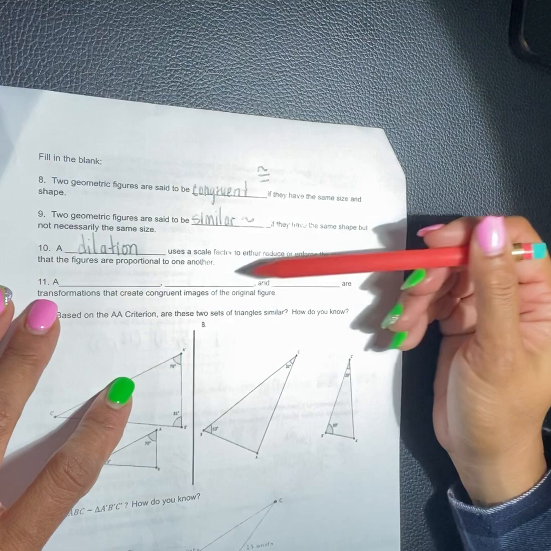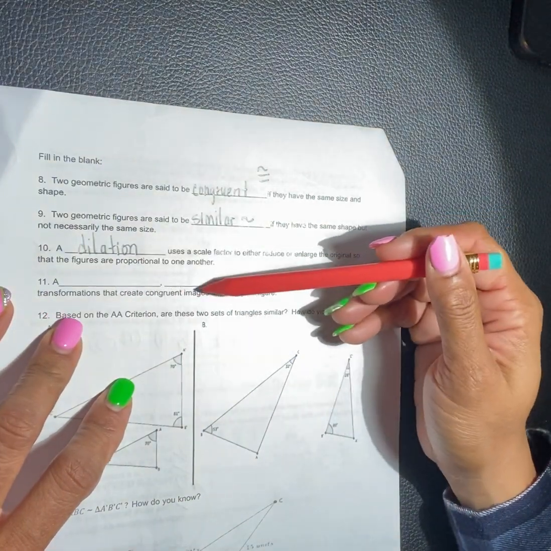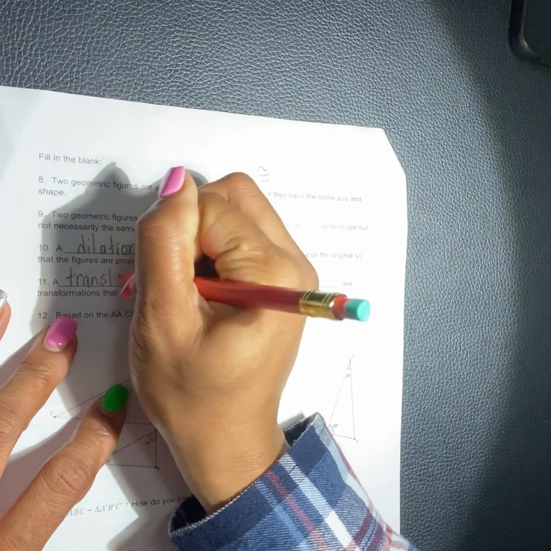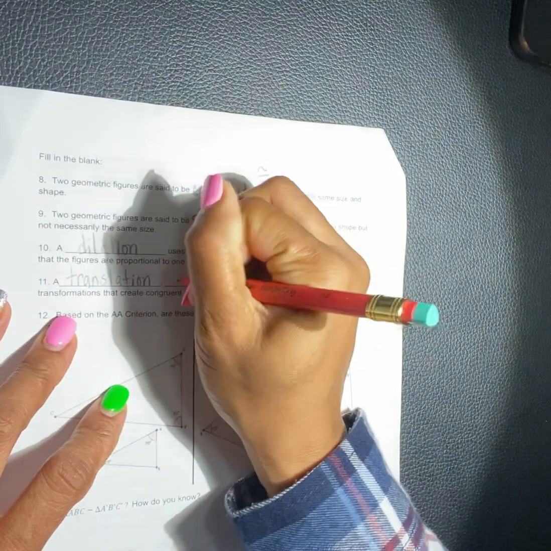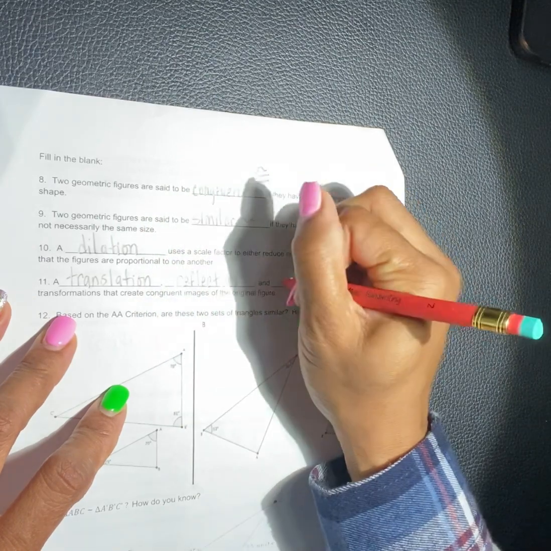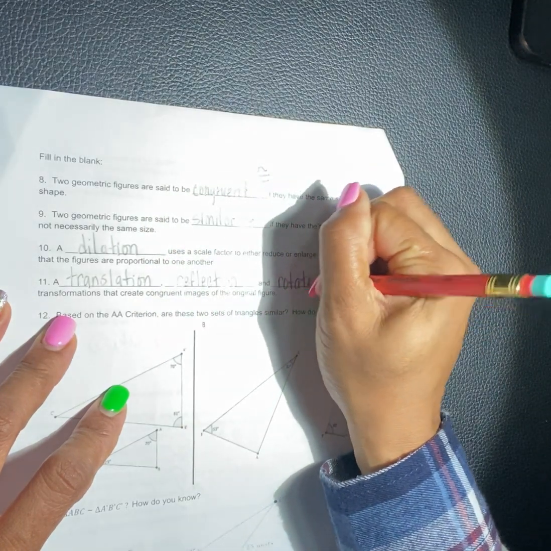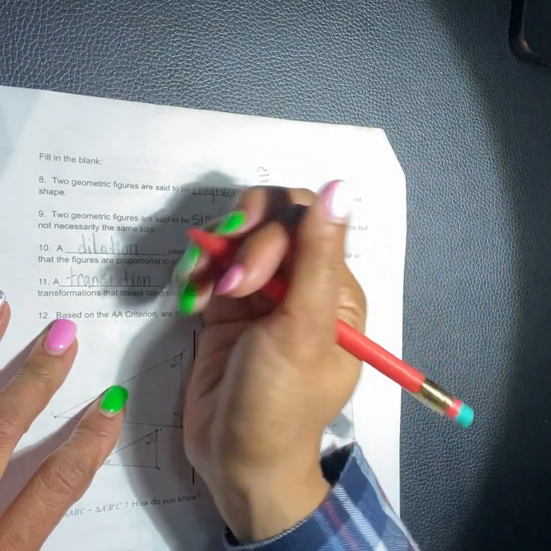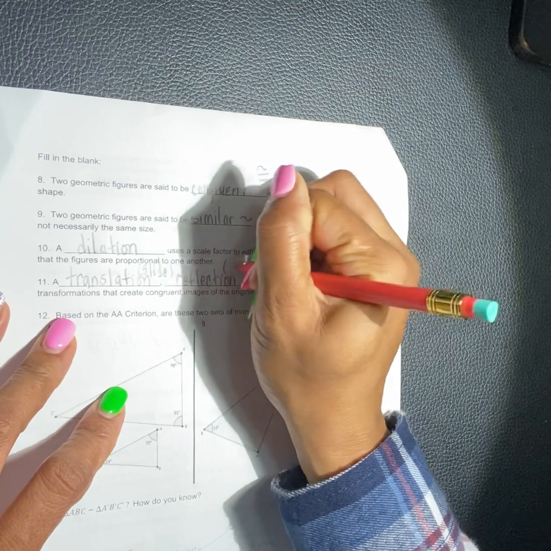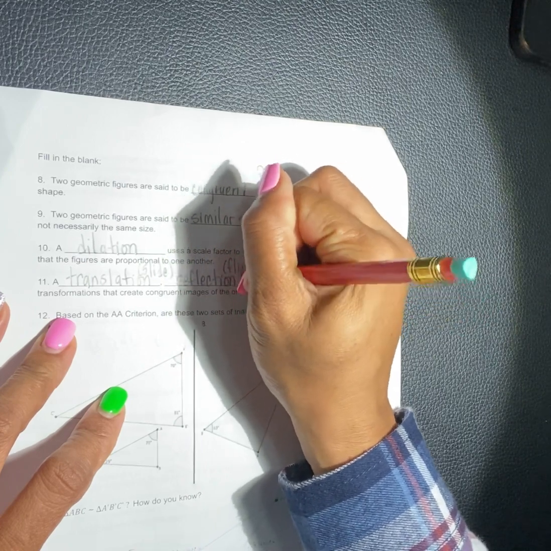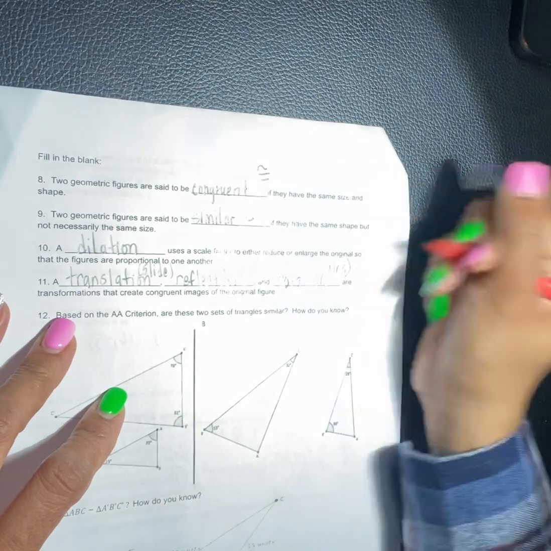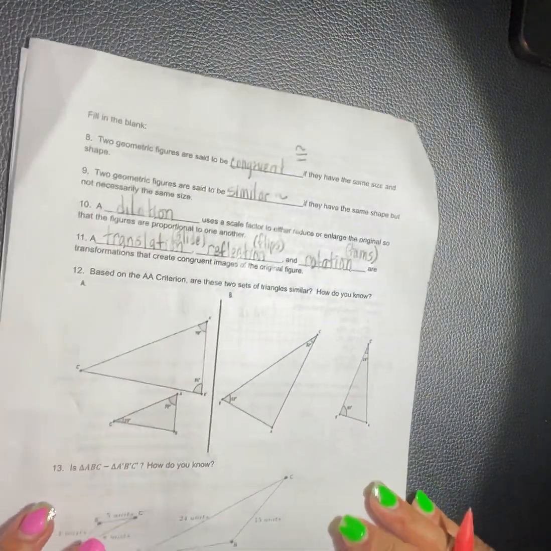Number 11, a blank, blank, and blank are transformations that create congruent figures. Here, you should say a translation, a reflection, and a rotation. Okay, remember, a translation slides, a reflection flips, and a rotation turns. Okay, let's move on.